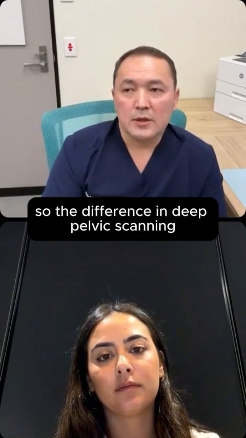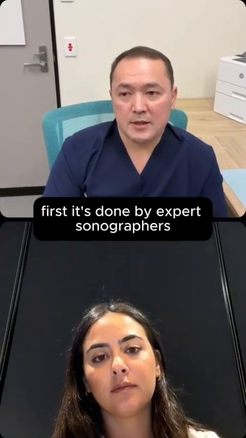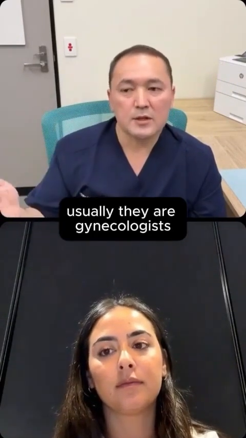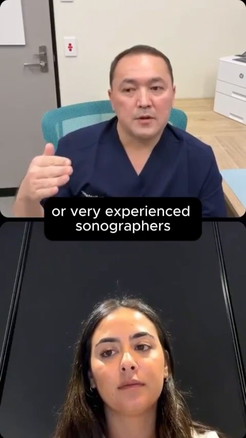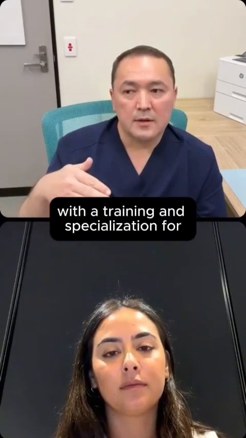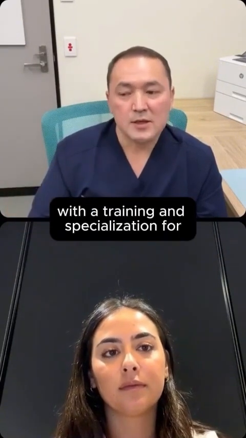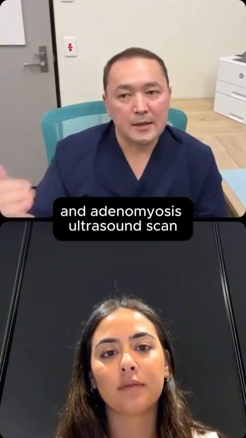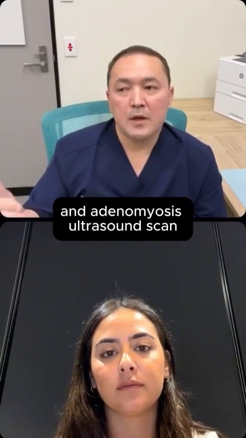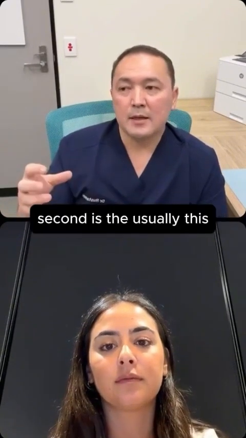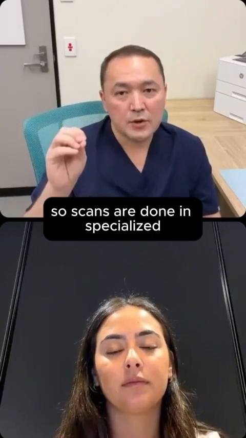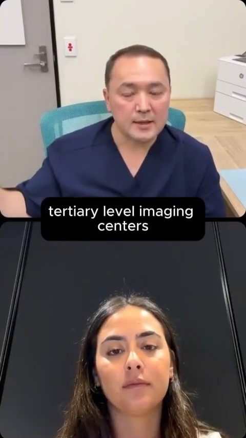examination. So the difference in deep pelvic scanning, first, it's done by expert sonographers. Usually they are gynecologists or very experienced sonographers with training and specialization for endometriosis ultrasound scan and adenomyosis ultrasound scan. This is the first requirement. Second, usually these scans are done in specialized tertiary level imaging centers.